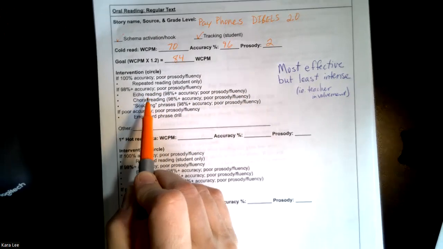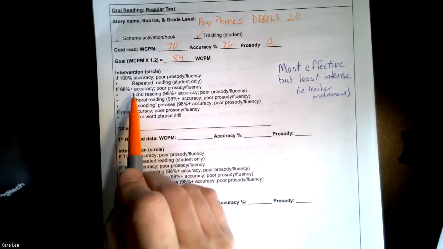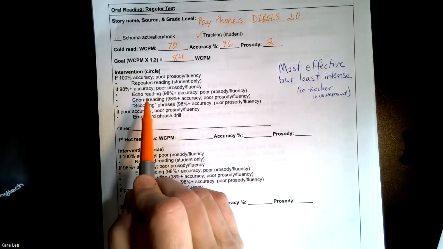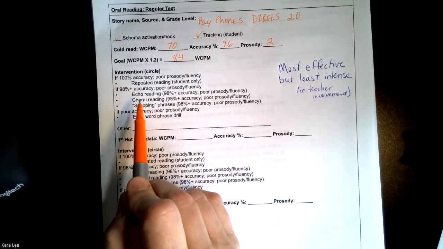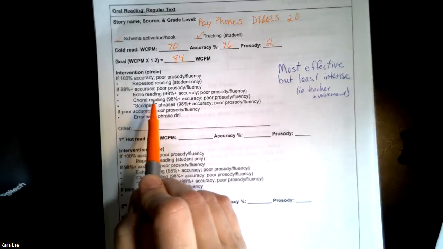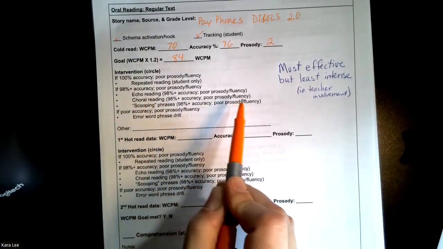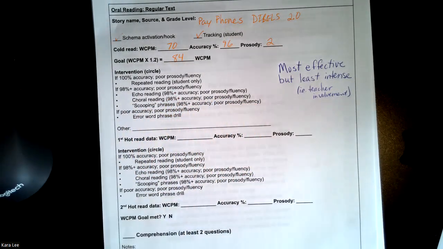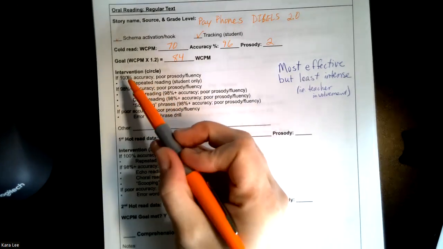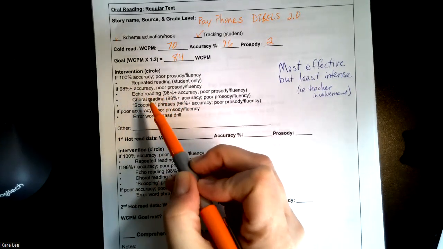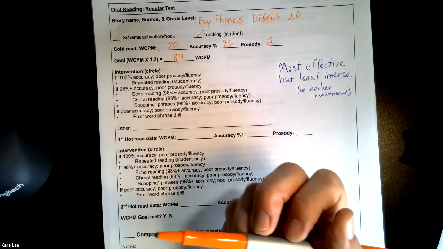are for a student who has pretty good accuracy, 98% or better. So it's okay if they've missed a couple of words. You will still address that with them, but they need to have the modeling. They need to hear, for example, how you read it. So with echo reading, or with choral reading, you're reading it together, following along together, and you're kind of pushing the pace. Then scooping phrases, which we'll talk about too. What I'm saying is, just because this is 100% doesn't necessarily mean that you're not going to need to model something else as well. In other words, you can circle more than one thing.